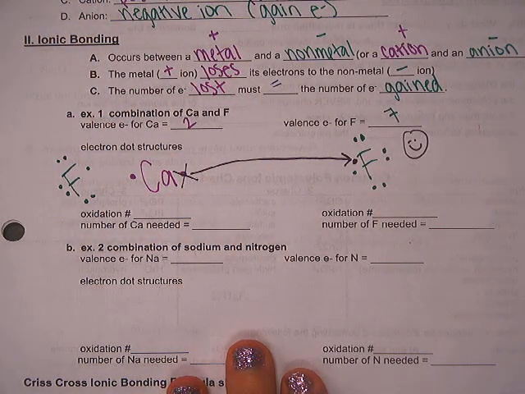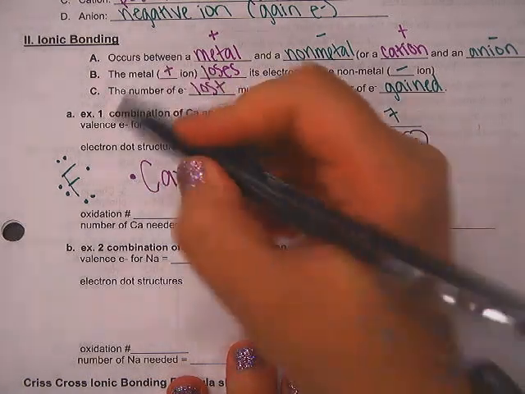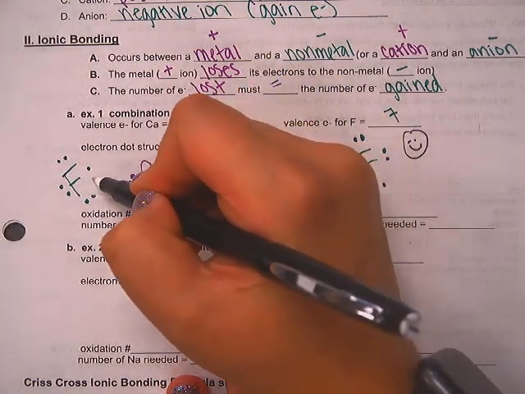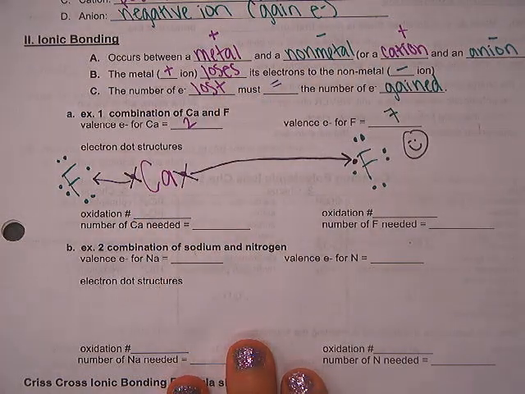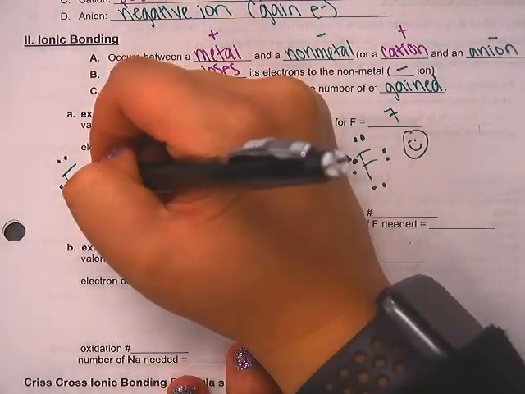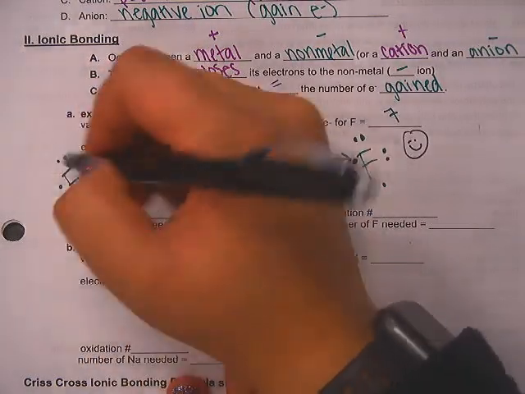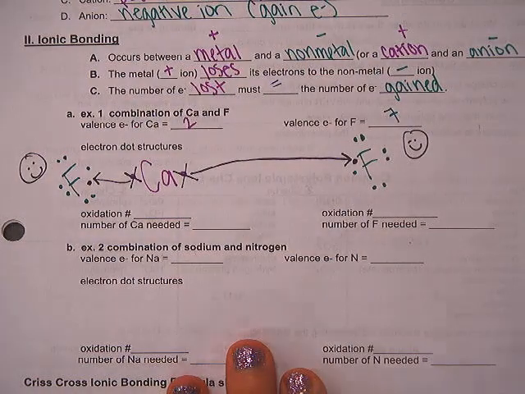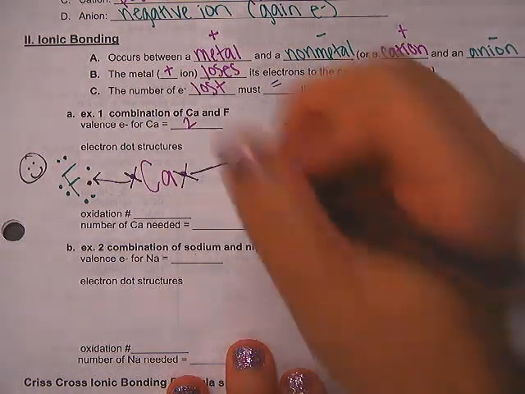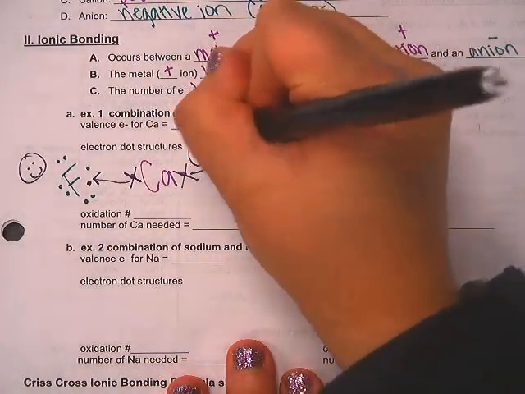And the way that this is left is that calcium still has that electron to give away. It's going to give it to fluorine. Now that electron is no longer part of calcium's valence shell, and it becomes part of fluorine's. So now this fluorine becomes happy because it gained the 1 electron that it needed. And calcium is now happy because it was able to get rid of both electrons that it didn't want.